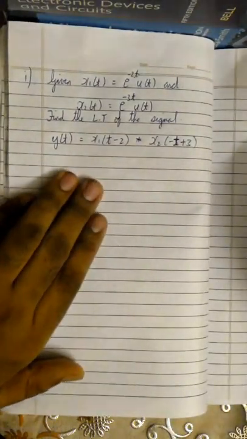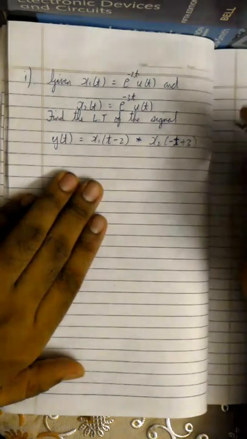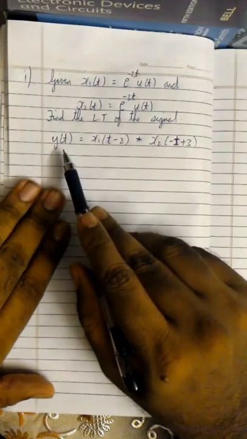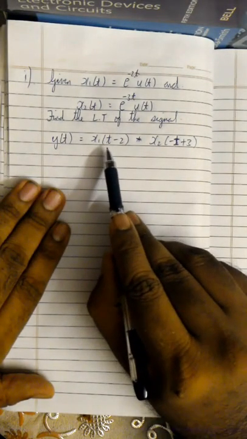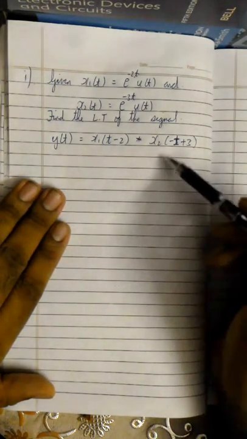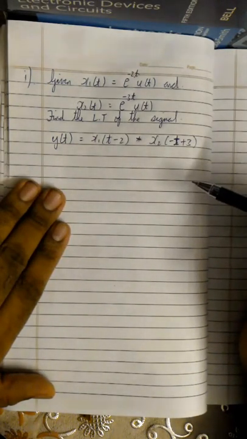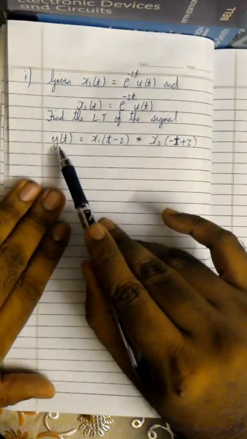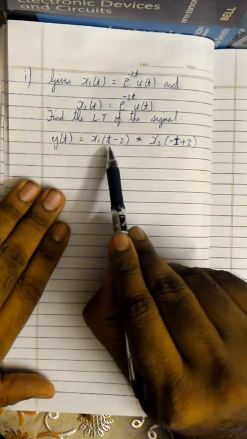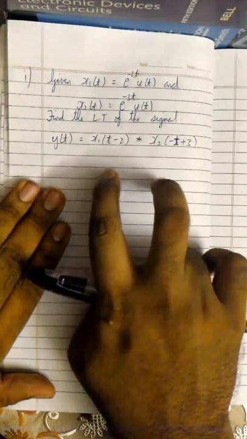Given x1 of t is equal to e raised to minus 2t u of t and x2 of t is equal to e raised to minus 3t u of t. Find the Laplace transform of the signal y of t, where y of t is nothing but x1 of t minus 2 convolution with x2 of minus t plus 3. Okay, so we know that we have to apply the convolution property in this equation. So what you have to do from here is find the Laplace transform of this signal. The only way to do that is to find the Laplace transform of this, then find the Laplace transform of this, and then multiply these two Laplace transforms.